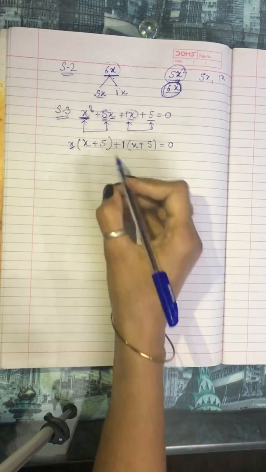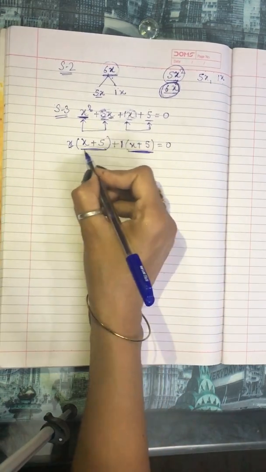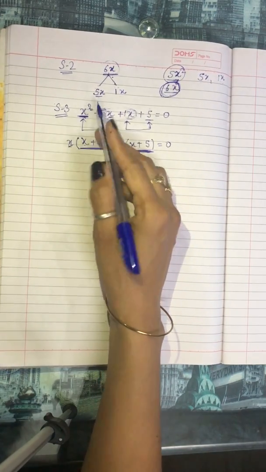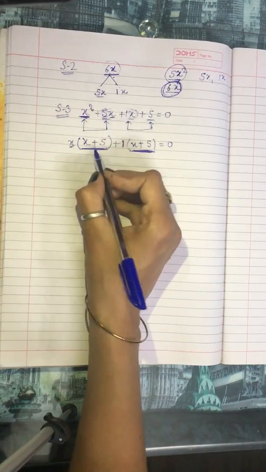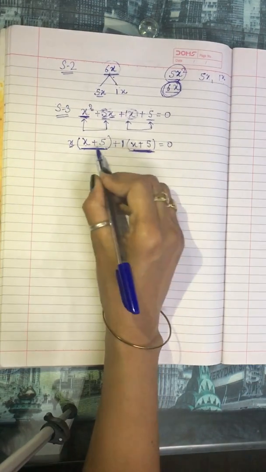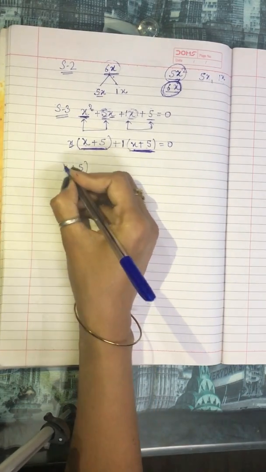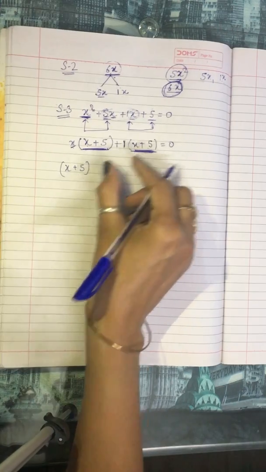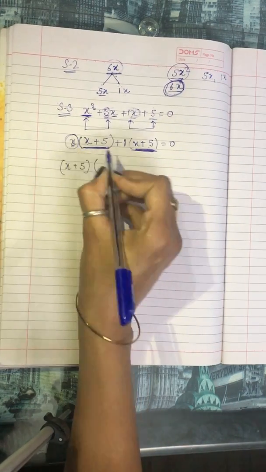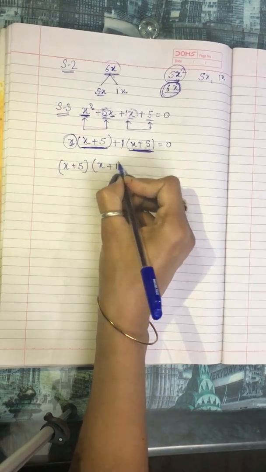In this step, you have to check that these two brackets must be the same. If they are different, that means your question is wrong. So you can check your question at step number 3. Here both the brackets are the same, so you can take this bracket, x plus 5, as common. We have taken x plus 5 common from both. What is the remaining part here? x. Here x remains. What remains here? x plus 1.